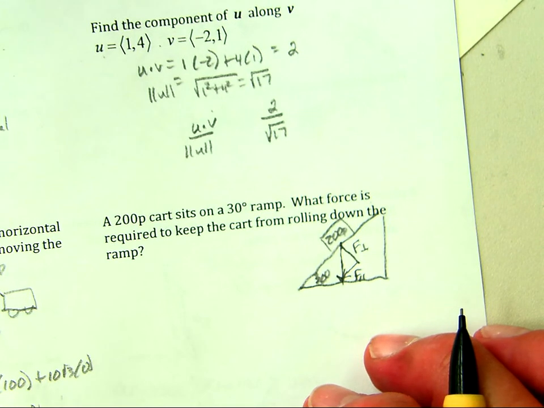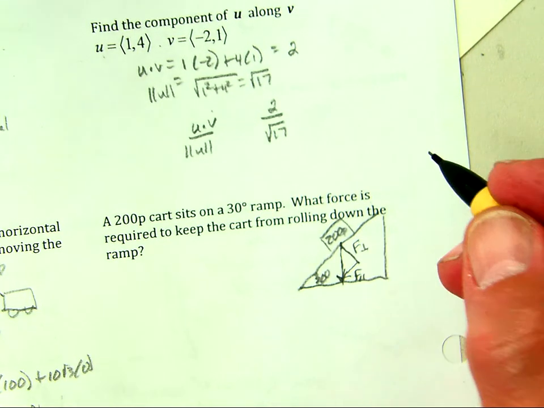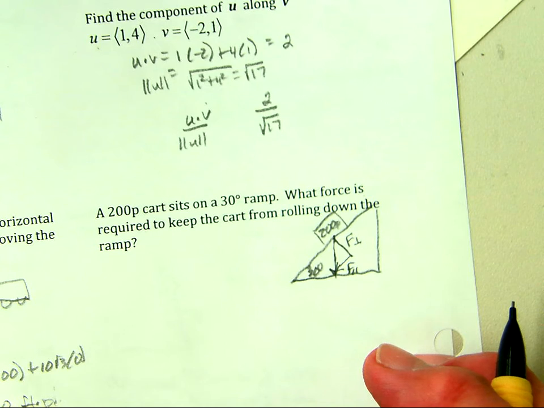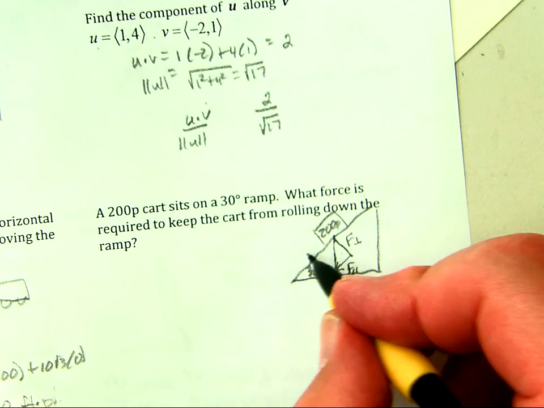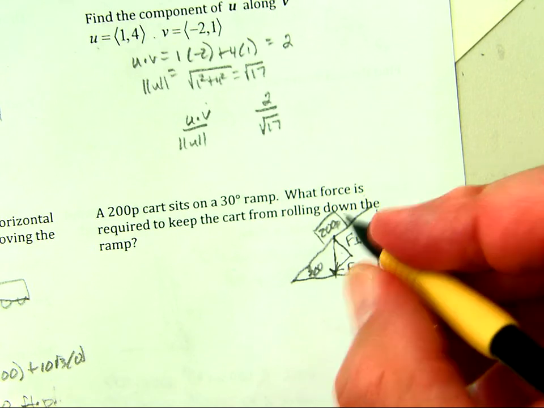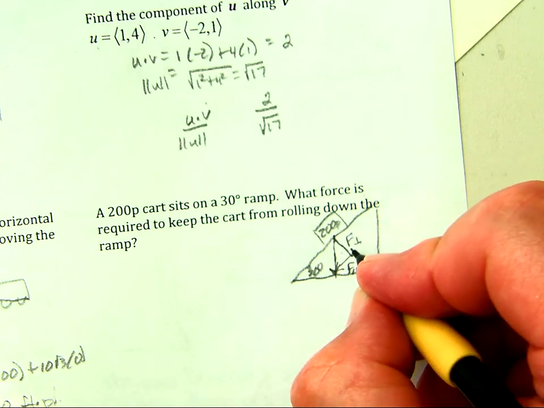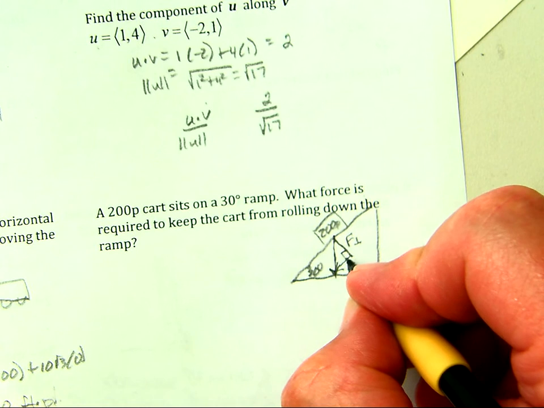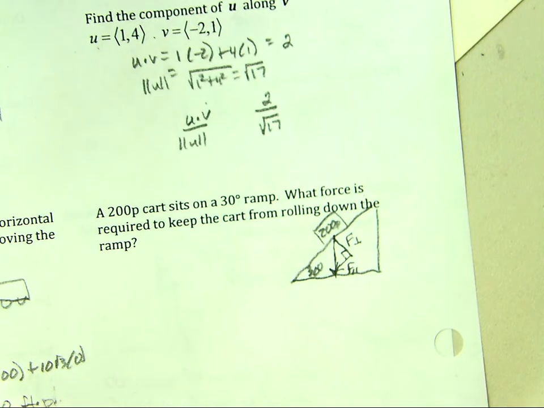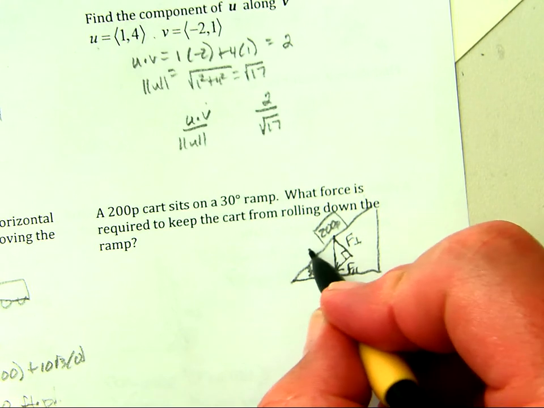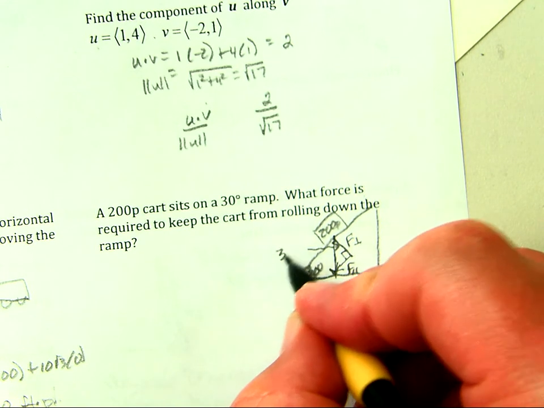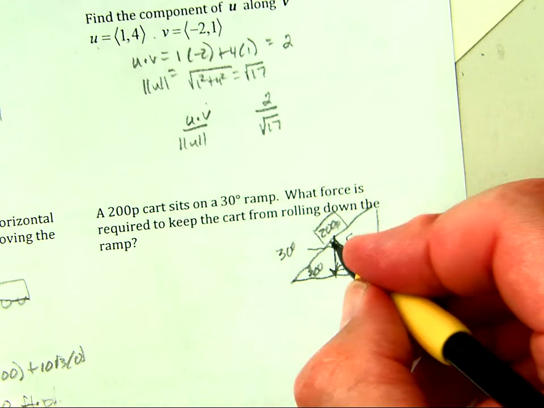You can do these different ways. You can actually do these using trig. These two triangles, the whole big triangle, the ramp, and the small triangle inside, are similar triangles. If you remember that from geometry, similar means their angles are the same and their sides are in proportion. So if the angle of the ramp is 30, this little angle up here at the top is also 30.